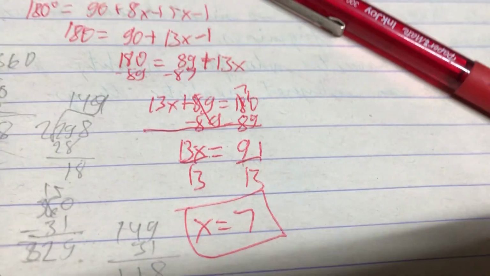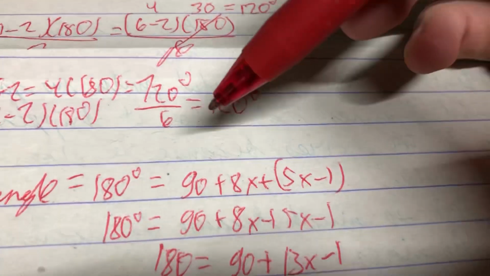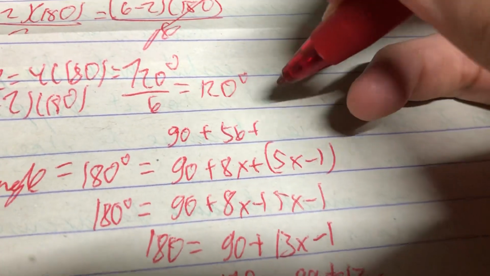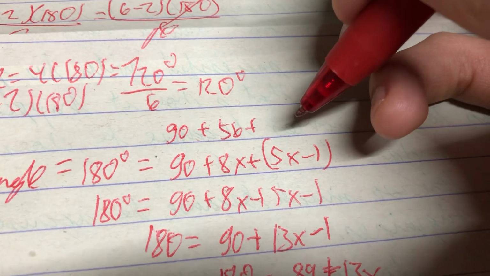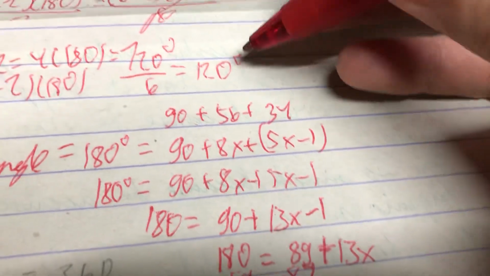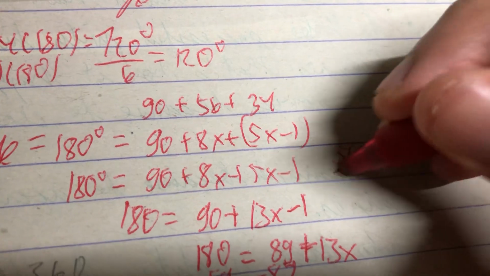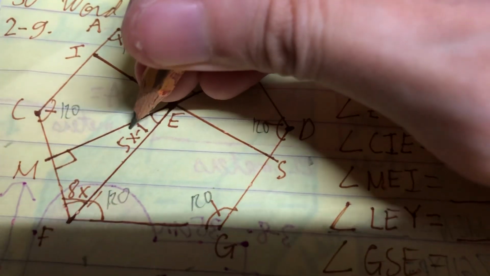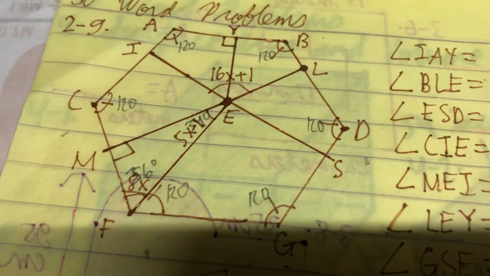But we're still not done. We have to input it back into our formula. We have 90, and 8 times 7 is 56. And 5 times 7 equals 35, minus 1 equals 34. So does 56 plus 34 yield 90 degrees? Yes, it does. So this yields 180, and it checks. Now we know that x is 7. Going back to our formula, this is 34 degrees and this is 56 degrees.